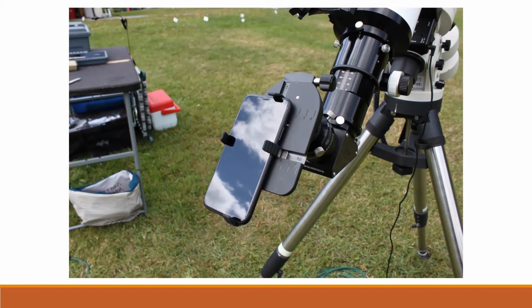I don't know a lot about cell phone astrophotography. I do hope to give it a try this coming summer. I do have the equipment for it now. To the surprise of some of the people that don't know me, I do have a visual scope. So I'm going to give it a try this summer.